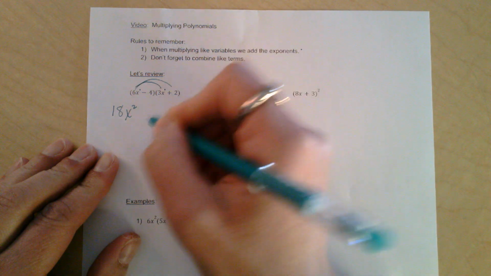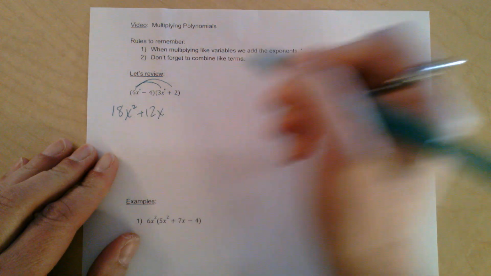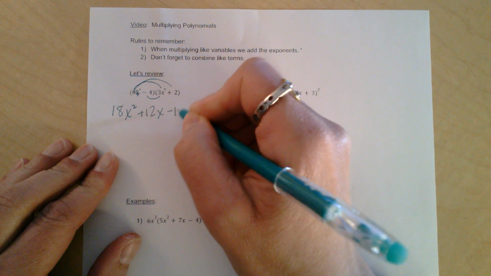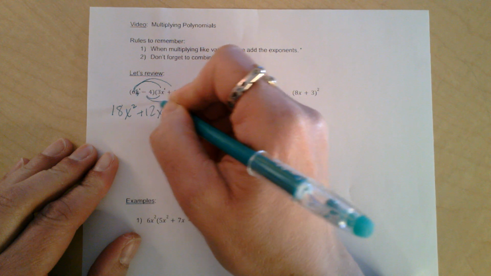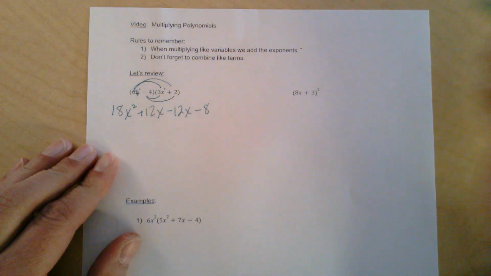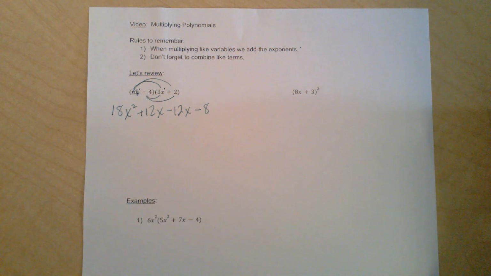And then 6x times positive 2 gives us a positive 12x. So our 6 is done. Then we're going to do negative 4 times 3x. That gives us a negative 12x. And negative 4 times positive 2, that's going to give us a negative 8. So I'm just going to write down minus 8.